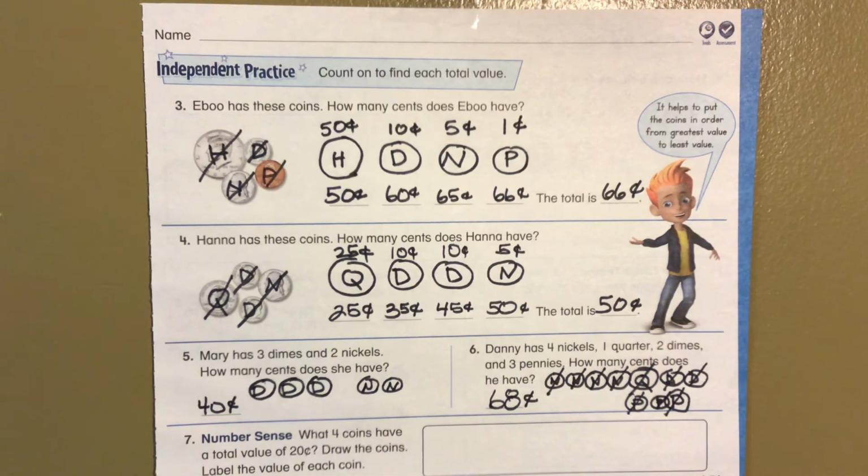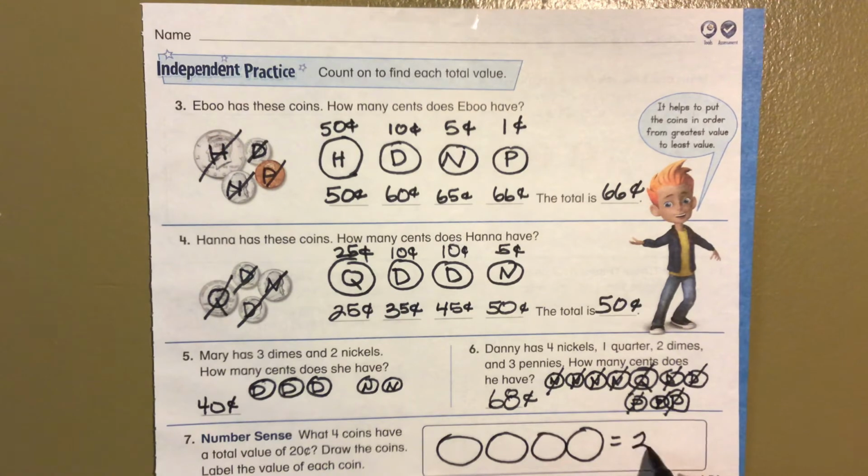Okay, number 7. What 4 coins have a total value of 20 cents? 20 cents. We can only have 4 coins. So we have 4 coins, 1, 2, 3, 4, that equals 20 cents.